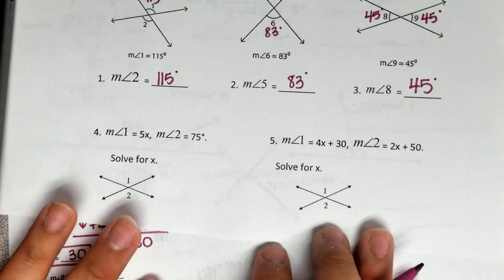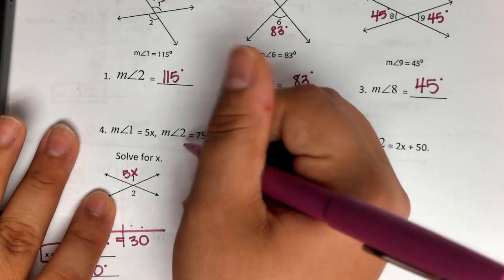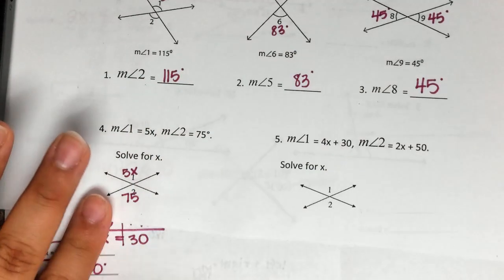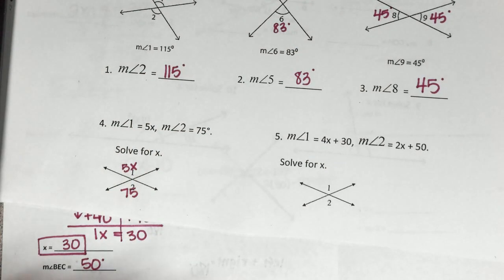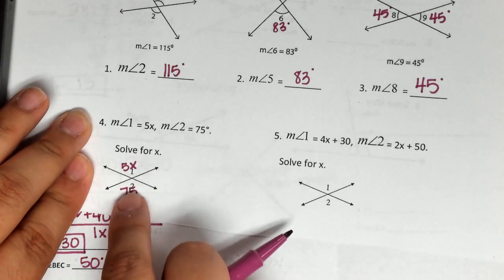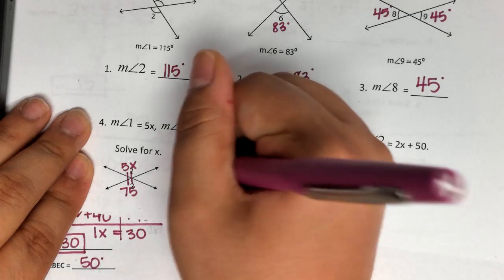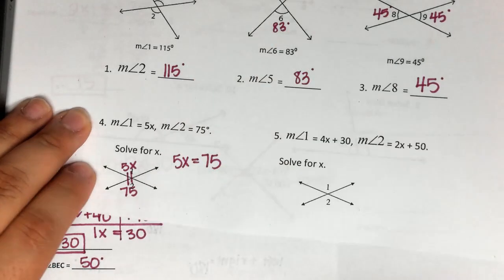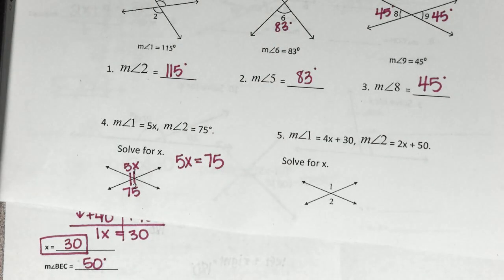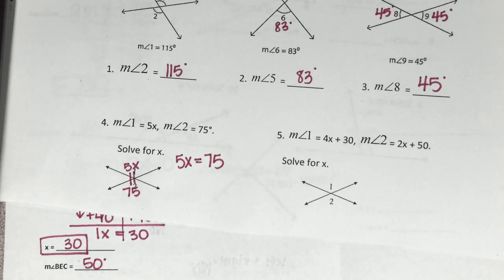Number 4, little bit harder. Angle 1 is 5x. Angle 2 is 75. And this question wants me to solve for x. What do I know about these? They are equal. So 5x equals 75. How do I get x by itself?